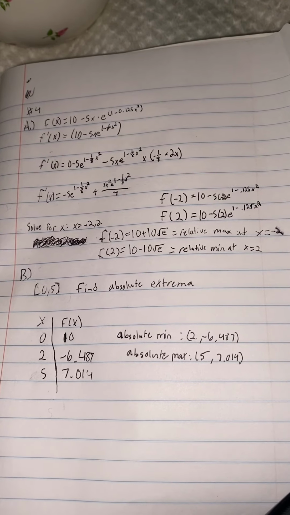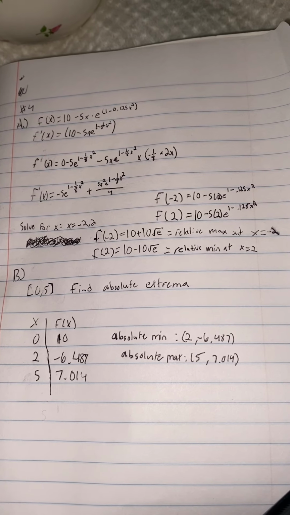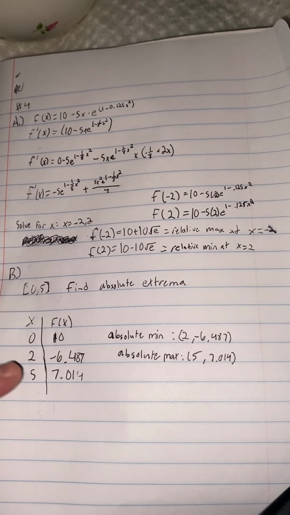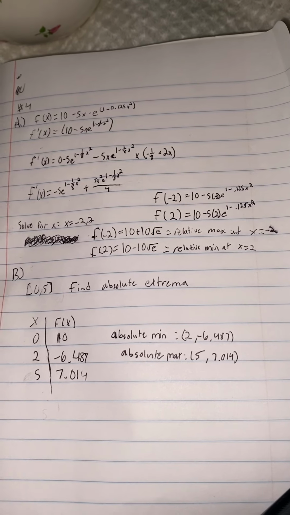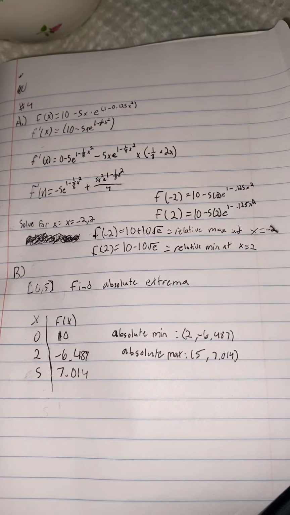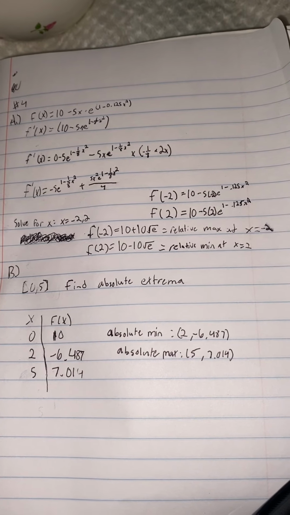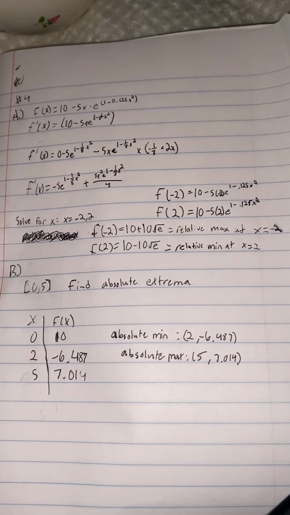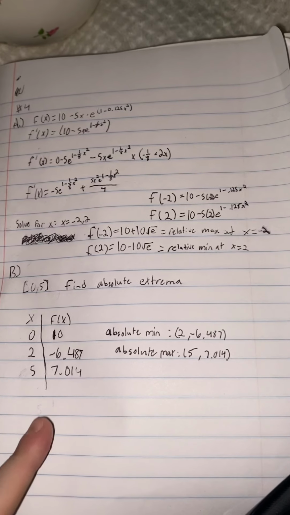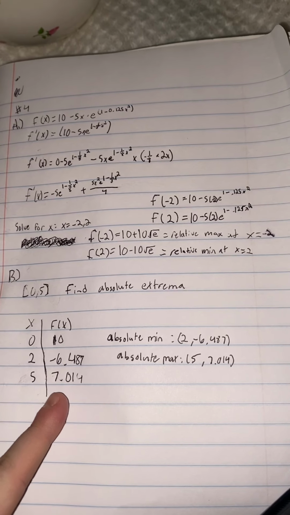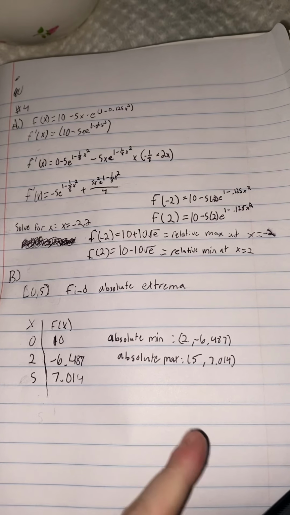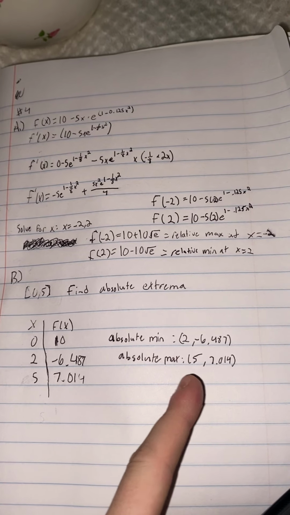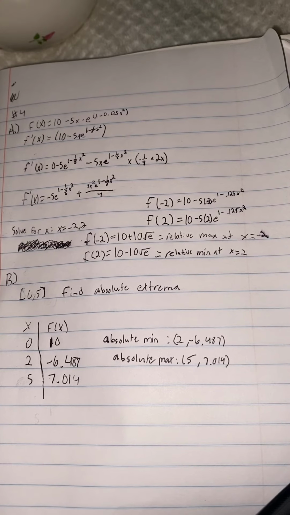And so that means that the absolute min of the problem, because the lowest for f of x, the smallest number, was negative 6.487, so the absolute min is at 2, negative 6.487. And then the absolute max, because 5 on the graph was the highest, at 7.014. The absolute max is x of 5, f of x 7.014.